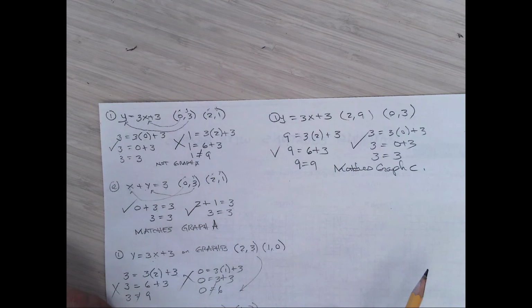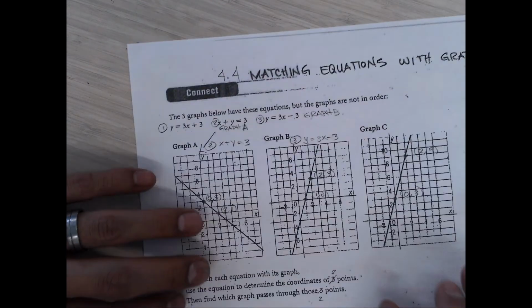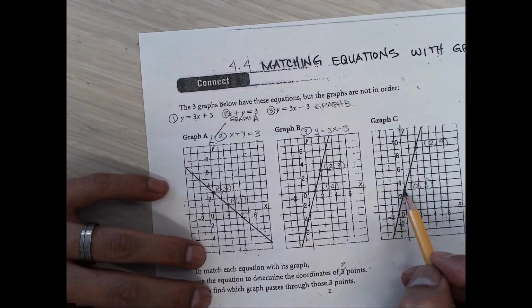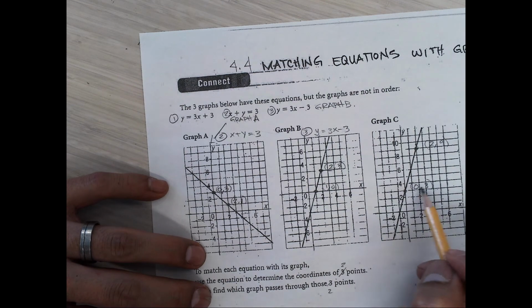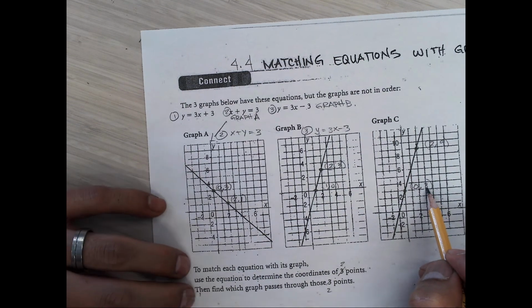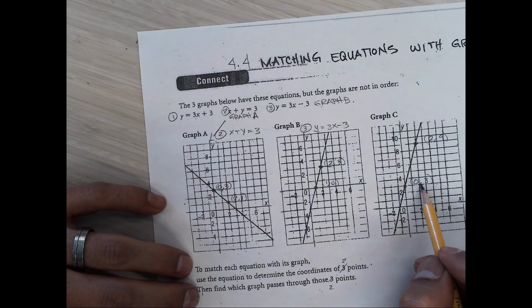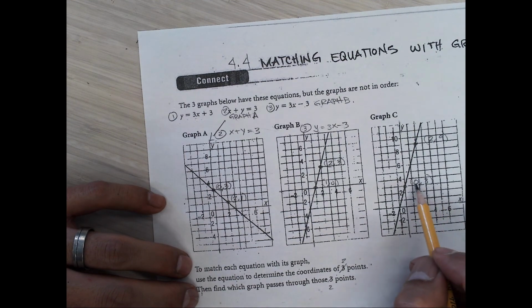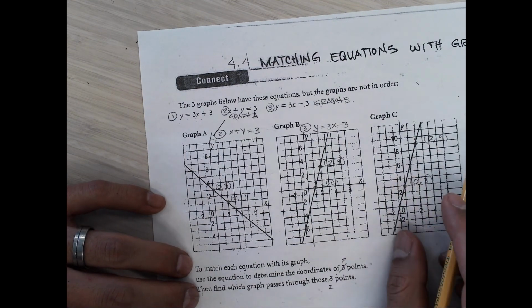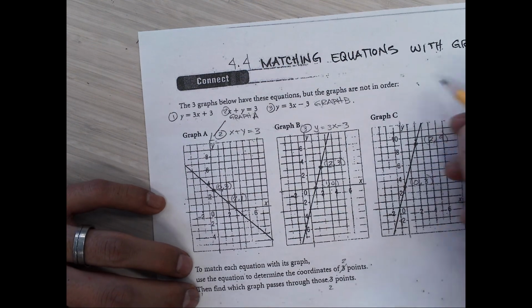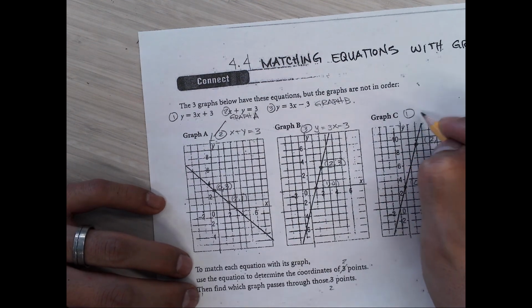Okay, and that's how you prove and discover which equation matches which graph. You should make sure that when you're picking out points, you write down the x coordinate first and then the y coordinate next. And I do want to see on your assignments that you put the coordinates of these points.